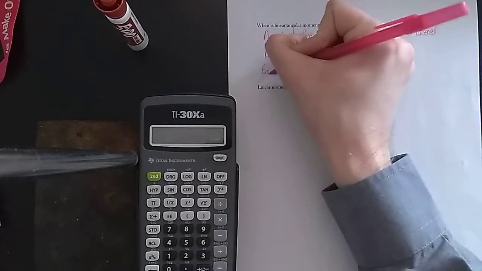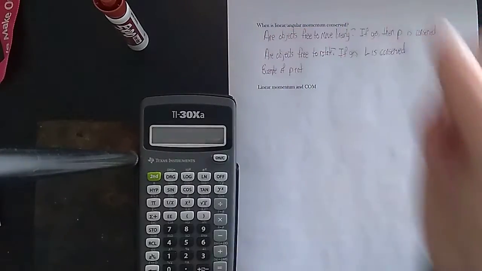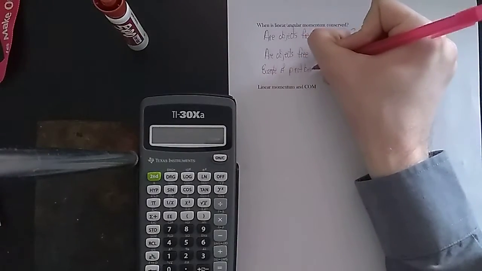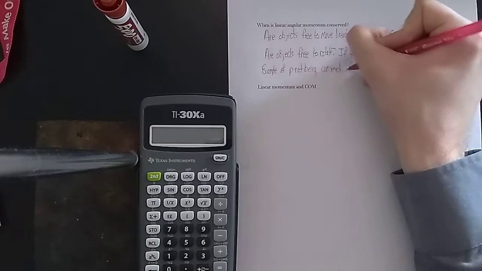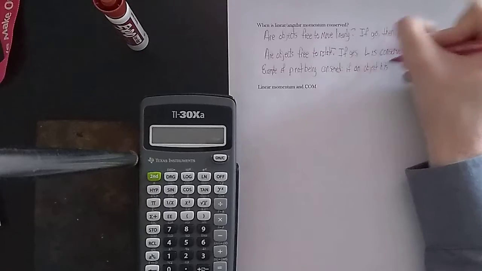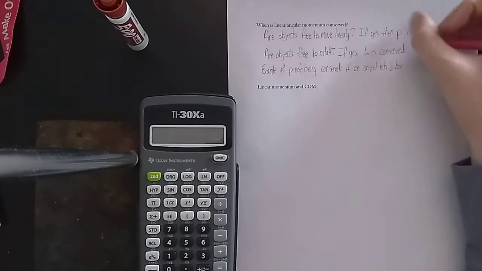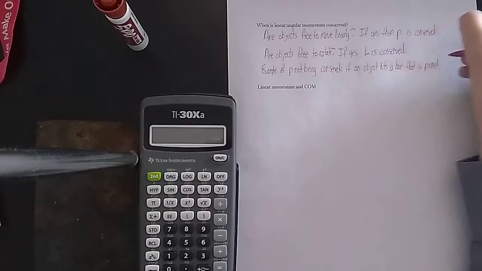So let's, real quick, what's an example of momentum not being conserved? Because we've done lots of examples where linear momentum is conserved. We've done lots of examples where angular momentum isn't conserved. Let's do an example where P isn't conserved, but L is. Consider this. What if an object hits a bar that is pinned down at one end?